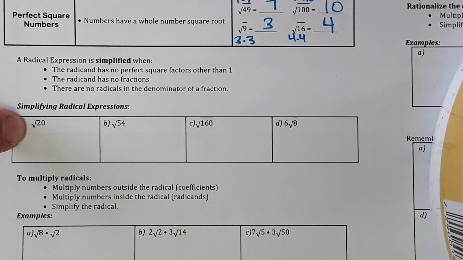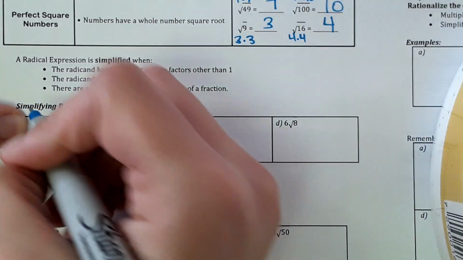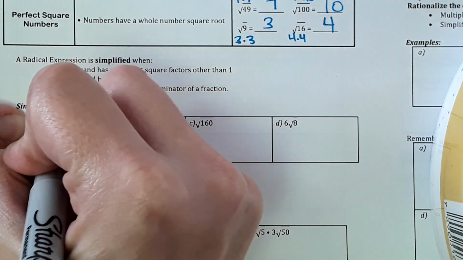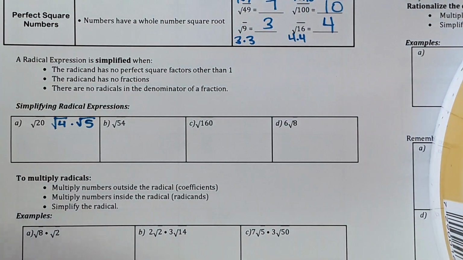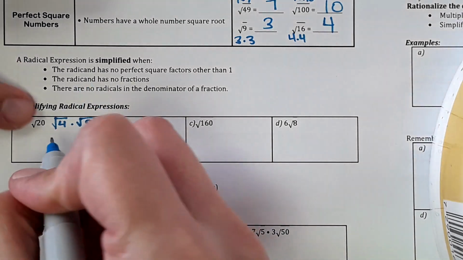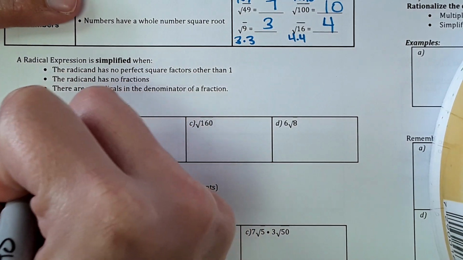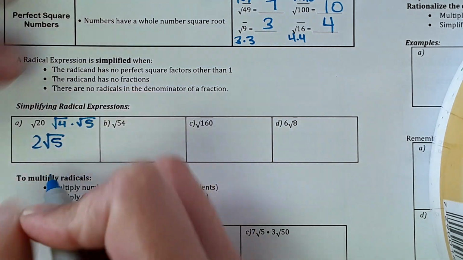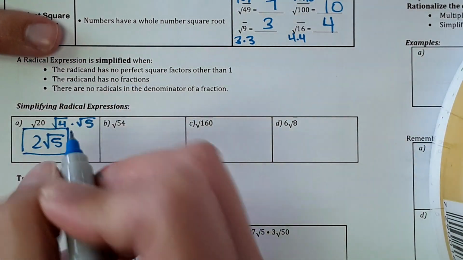What we're looking for is factors of 20 that are perfect squares. So for 20, I could break that up into 4 times 5. So I'm going to write that square root of 4 times square root of 5, and that equals square root of 20. And then from here, I'm going to simplify. So square root of 4, that's 2, because 2 times 2 is 4. So we get 2 square root of 5. I can't simplify square root of 5 anymore, so this is as simple as I can make this.